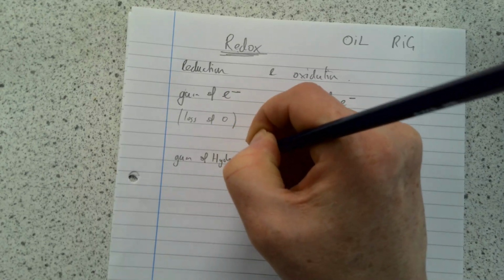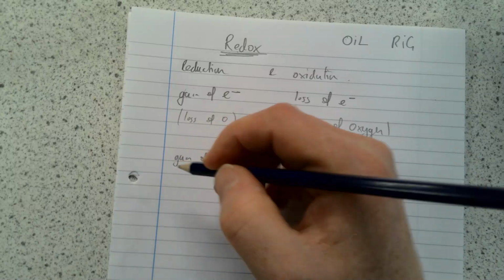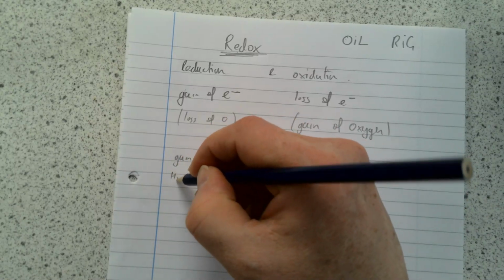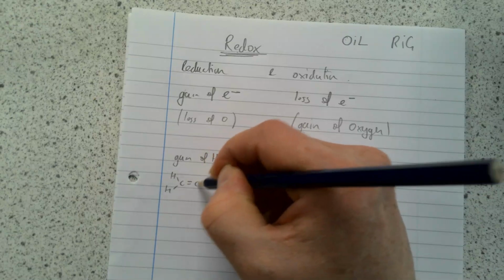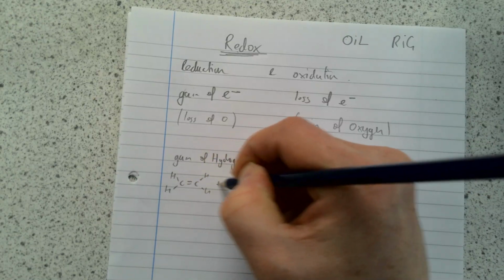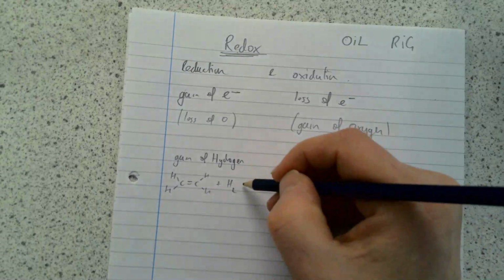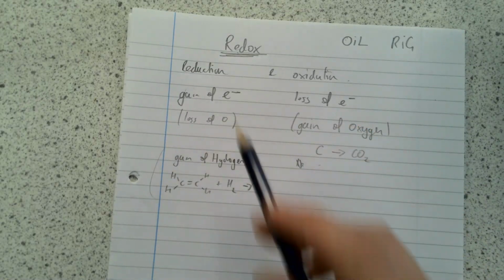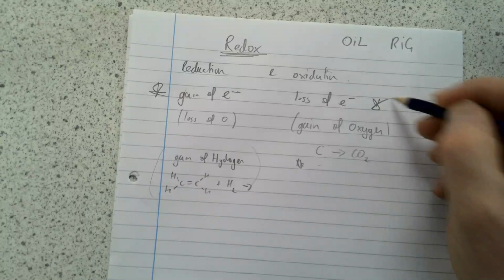The time you've seen that possibly is in your organic chemistry, those of you doing triple, where you've got ethene reacting with hydrogen to give ethane. That's an example of reduction as well. But essentially, most importantly, the definition at the top there is what you want to know.